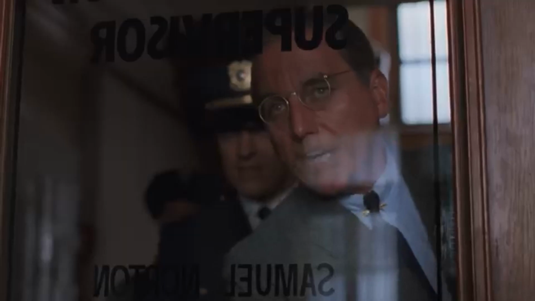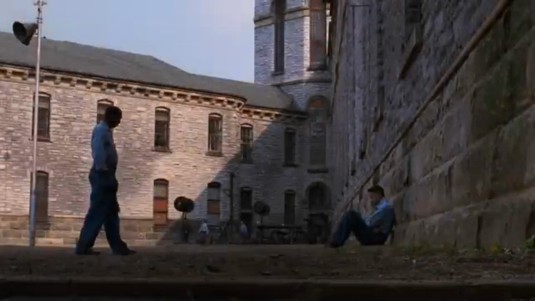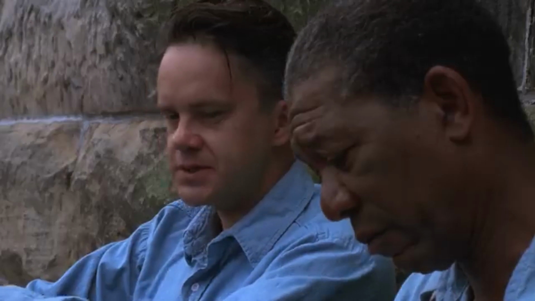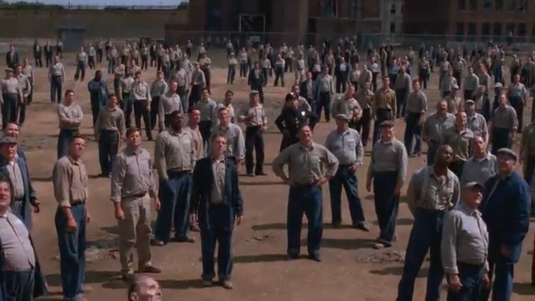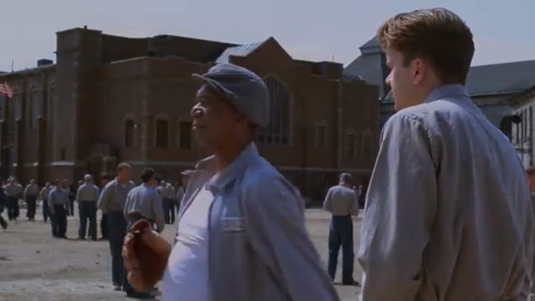The conflict involves brutal prison conditions. This is the core challenge Andy faces. He's not just serving time, he's enduring a brutal, dehumanizing prison system. It's a place where despair and brutality are the norm. The conflict isn't just about surviving, it's about maintaining his humanity.